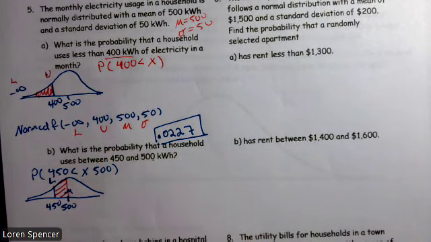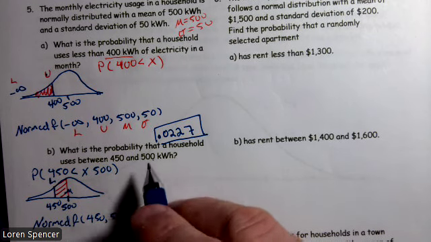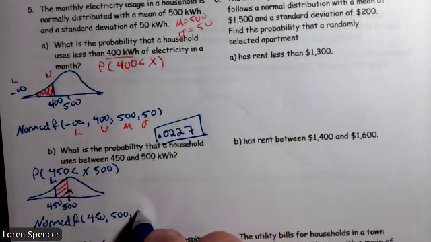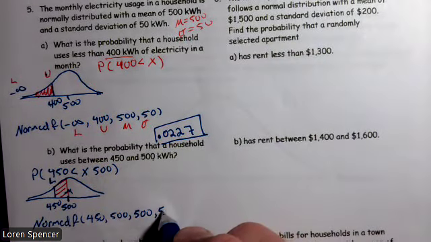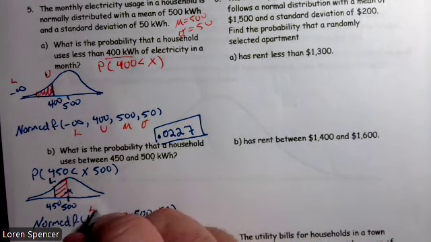So this will be a norm CDF. Lower part of my shading is at 450. The upper part of my shading is at 500. We have a mean of 500. We got that up above. And we have a standard deviation of 50. So here's my LUMO.